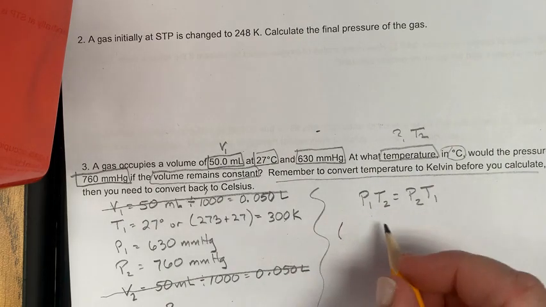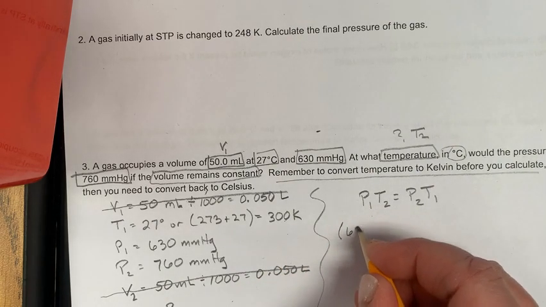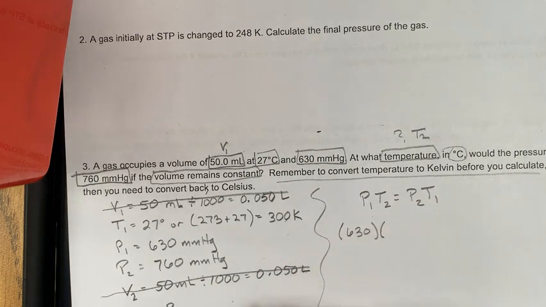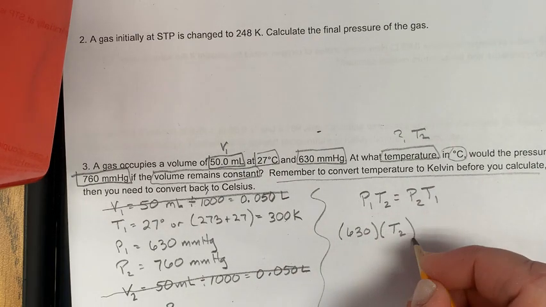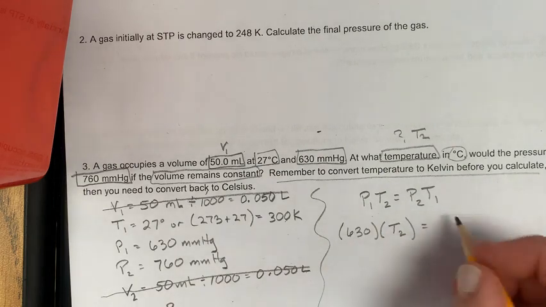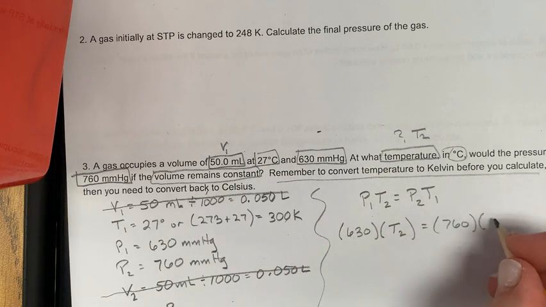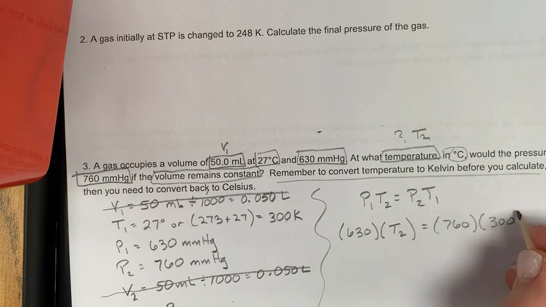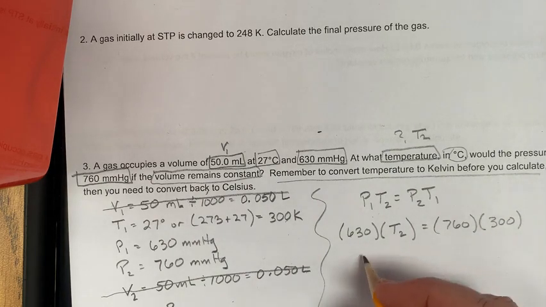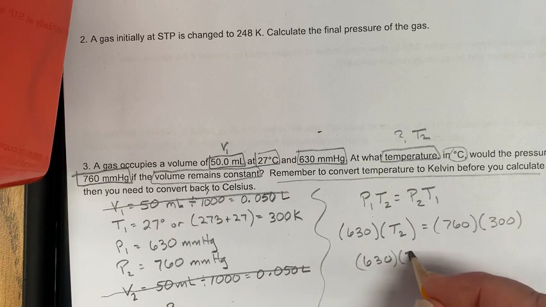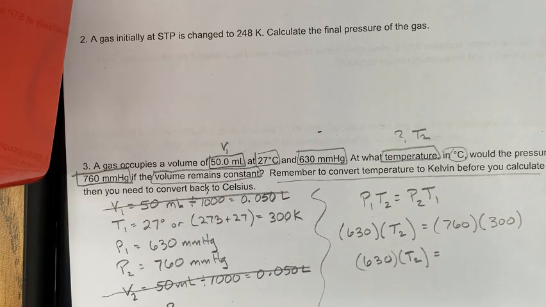All right, so P1 is 630. Our T2, we don't know it. And then our P2 is 760. And our T1 is 300. So let's do the math. We're going to keep this the same because we can't multiply a number and a variable. We'll figure that out later.